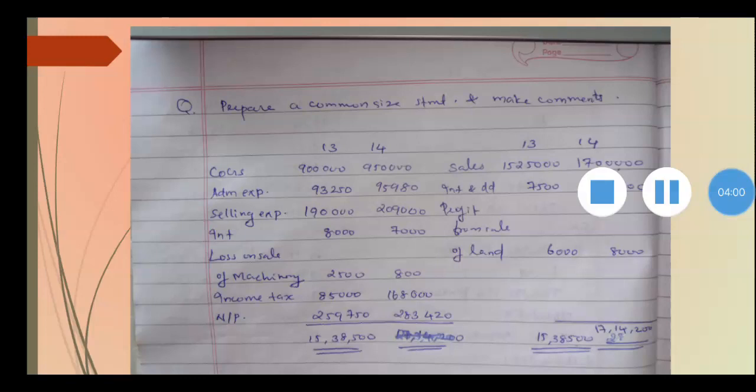So the different items of income statement that you are familiar with: cost of goods sold, administration, selling expenses, interest, loss on sale of machinery, income tax, net profit. On the credit side, you have sales, interest and dividend received, profit from the sale of land.